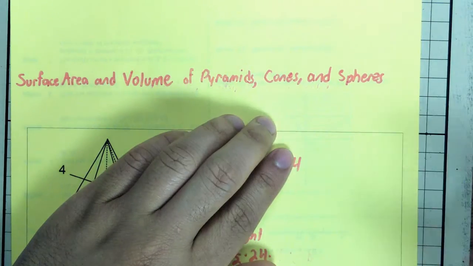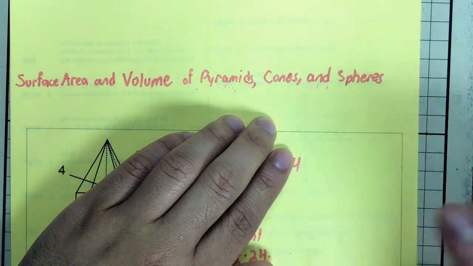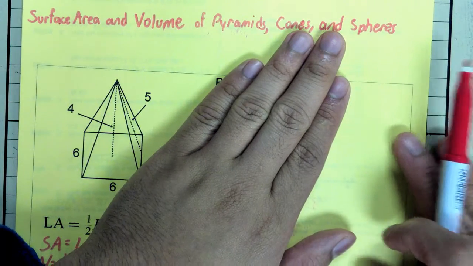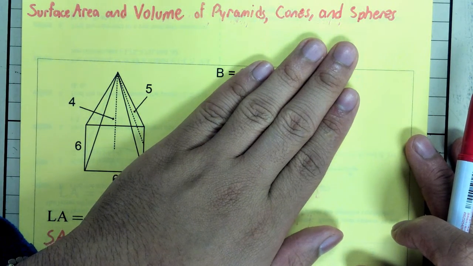In this video, I will go over surface area and volume of pyramids, cones, and spheres. So I have a pyramid over here. To find my surface area and volume, we need a few pieces of information.